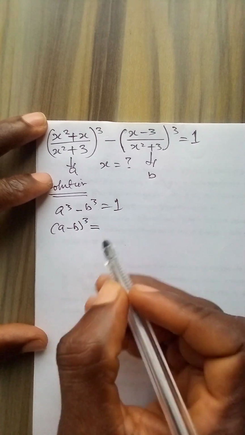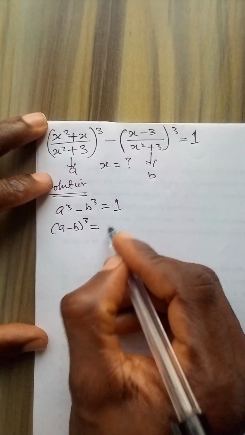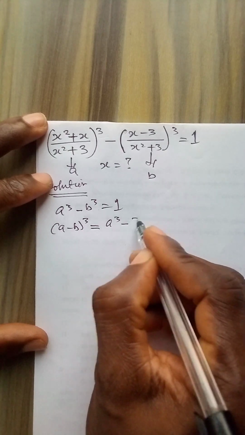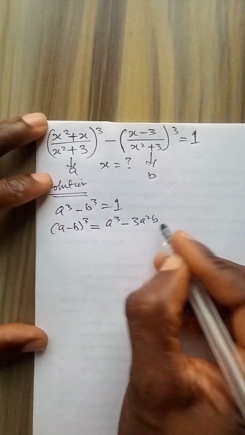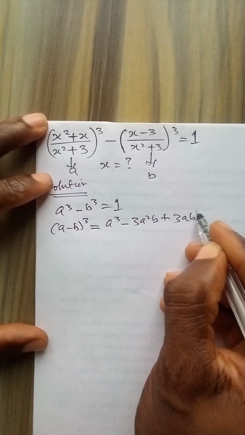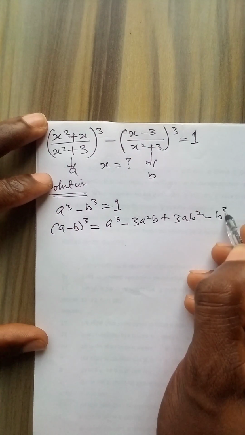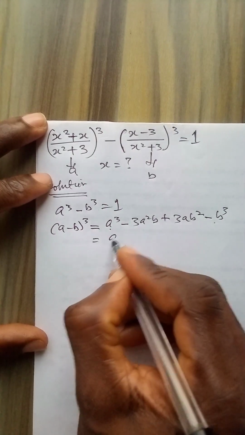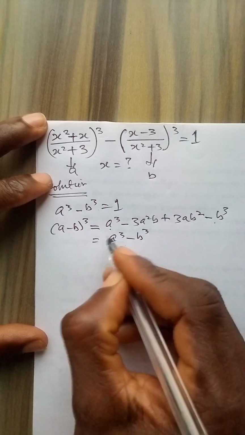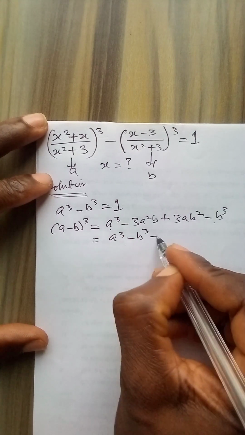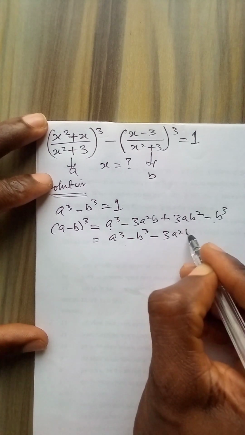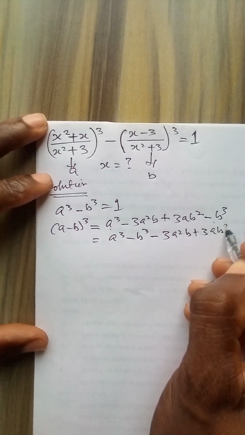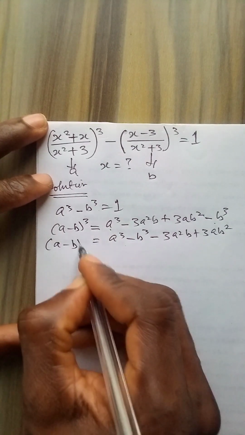If I expand it using Pascal's triangle, I will have a cube minus 3a squared b plus 3ab squared minus b cube. So let me gather these two last terms together with their sign. So a cube minus b cube, which is the expression we are looking for, minus 3a squared b plus 3ab squared is equal to a minus b all cube.